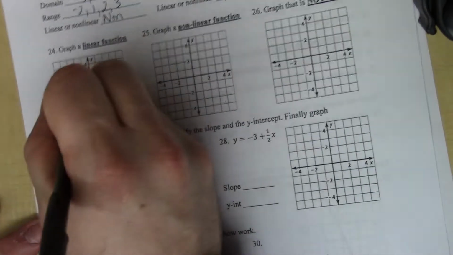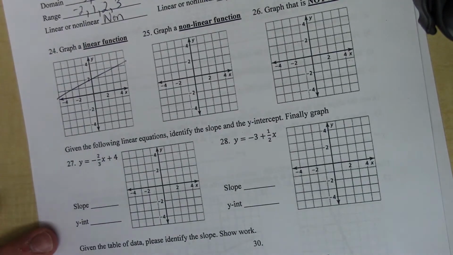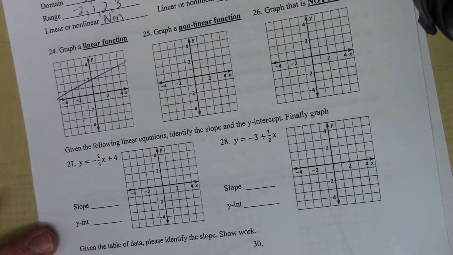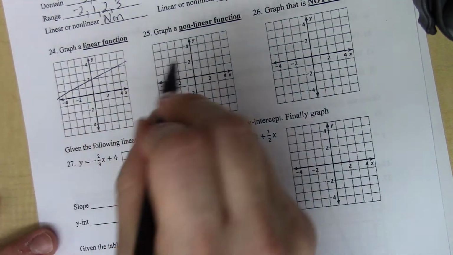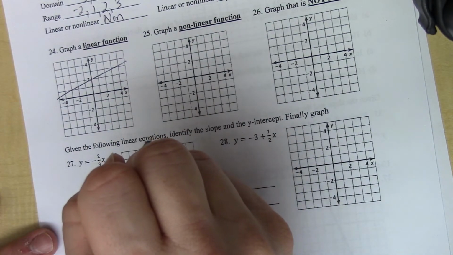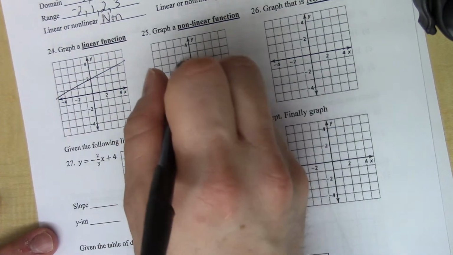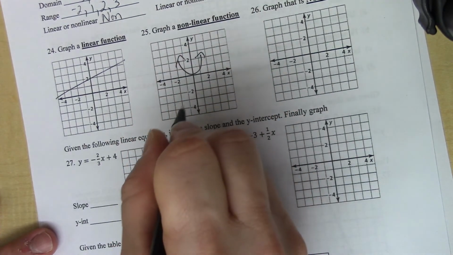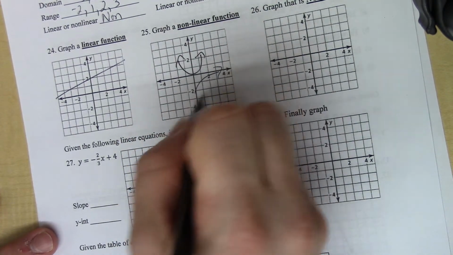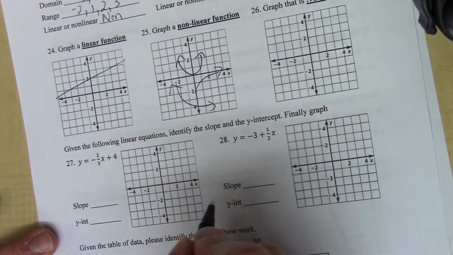Okay? To graph a linear function, all you need to do is make a line. So literally a straight line of any kind will work. I don't care what the y-intercept is, slope is, anything. It could be a straight line sideways or any kind of linear. It could even be straight up and down. Okay? A nonlinear function means that it can't be a line. So literally draw anything that's not a line. A square root, a squared, an exponential, any of those are nonlinear.